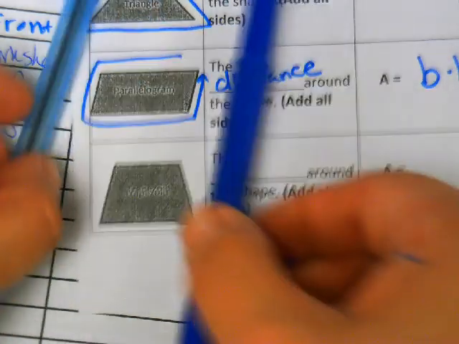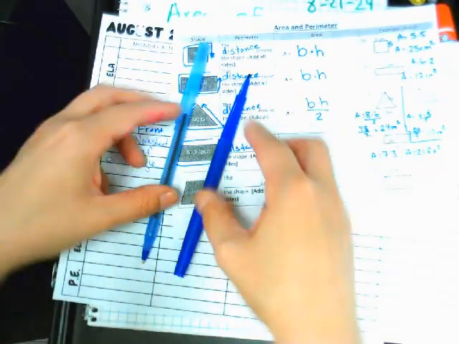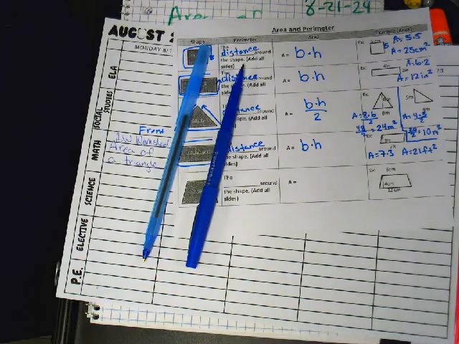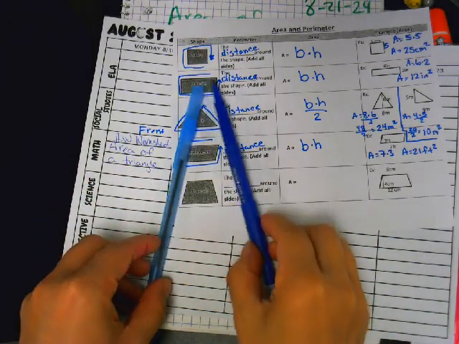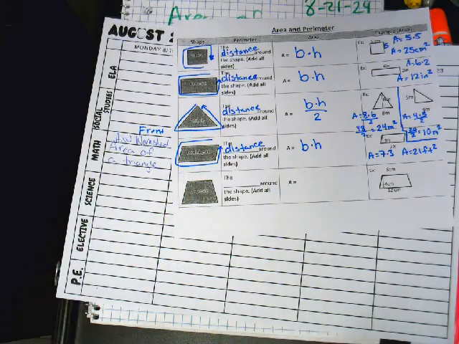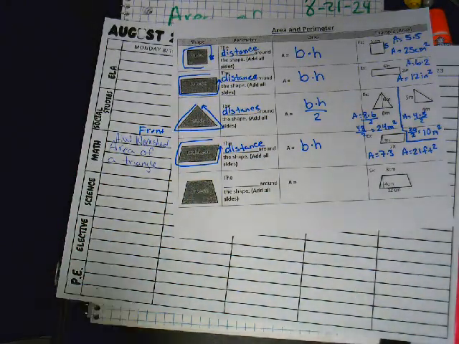In a parallelogram, let me zoom it out, and I line them up on my sides, will my pens cross? No, and I can draw them as long as I want. They're never going to cross. But in a trapezoid, they will cross. That's some of the differences between a trapezoid and a rectangle and a parallelogram.